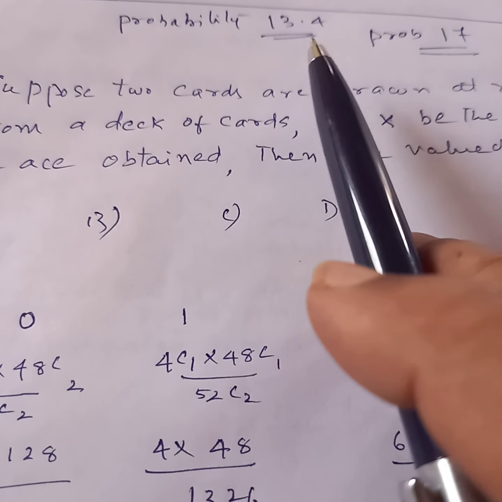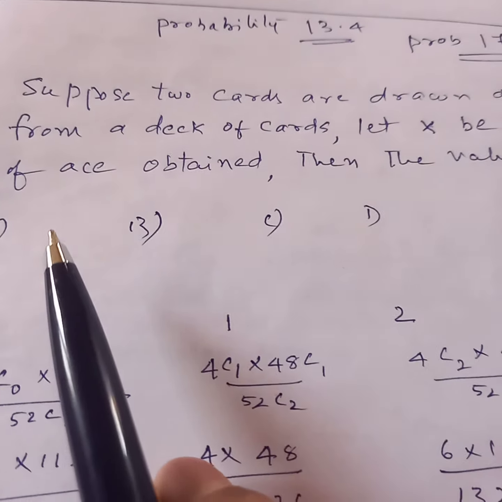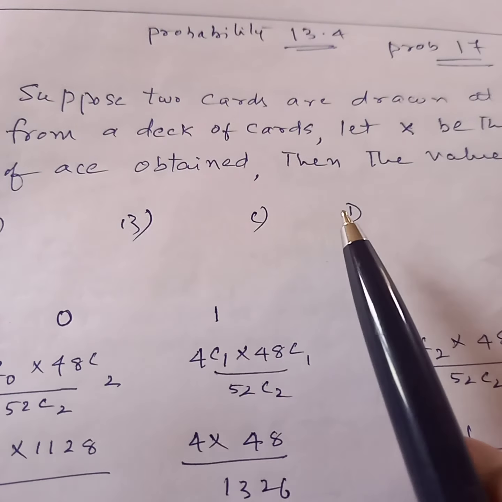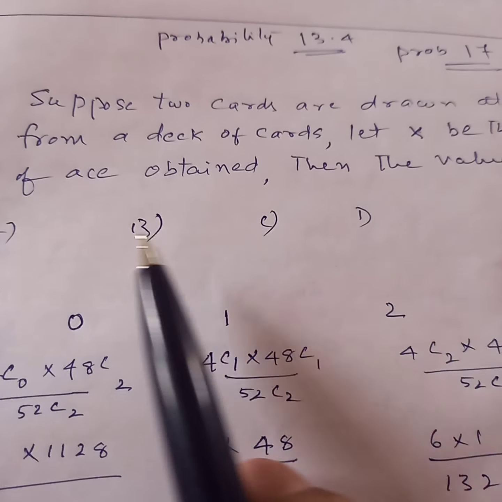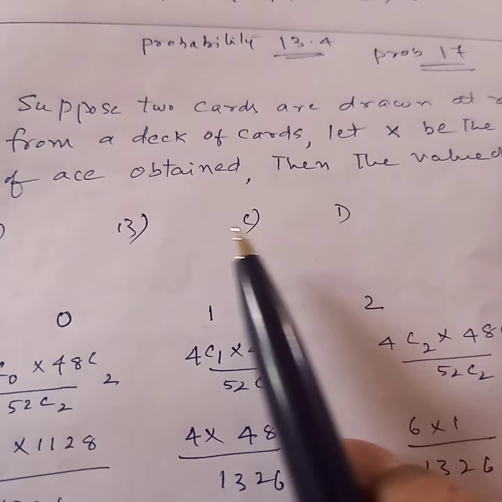Probability chapter 13.4 exercise, problem number 17. It's an option type question. You have to find out the answer and then tally with the given answer. You have to see which of them is correct. I have not written it here.